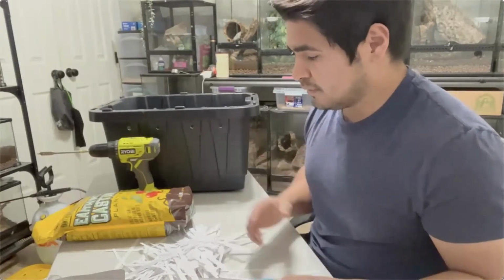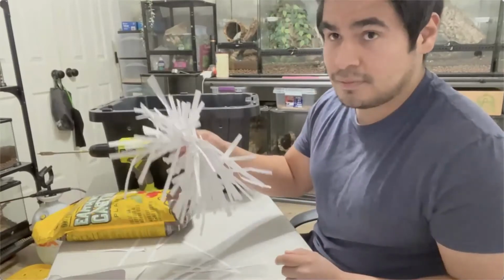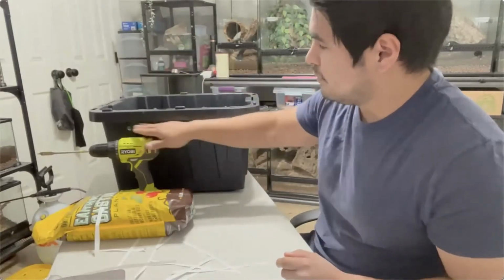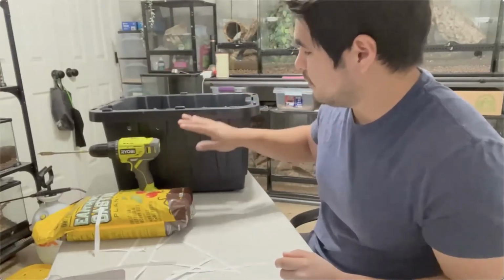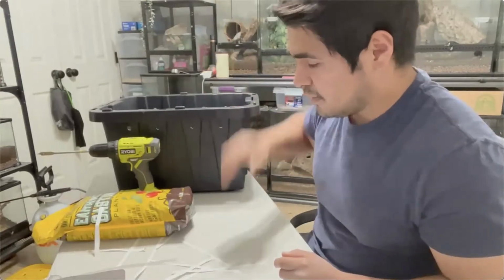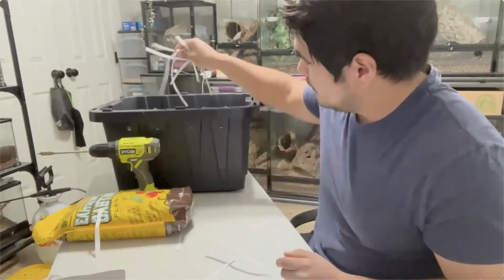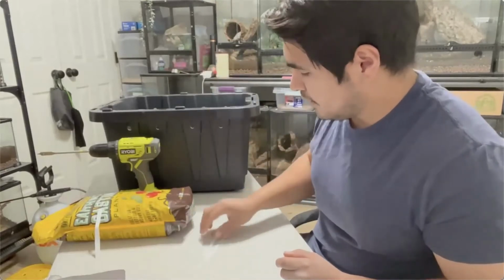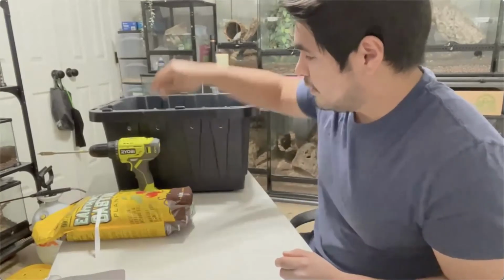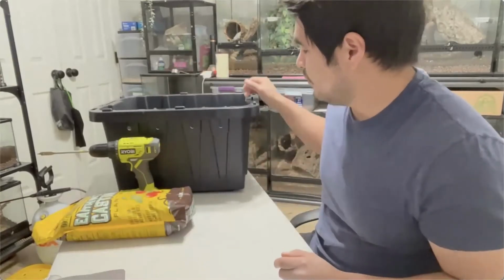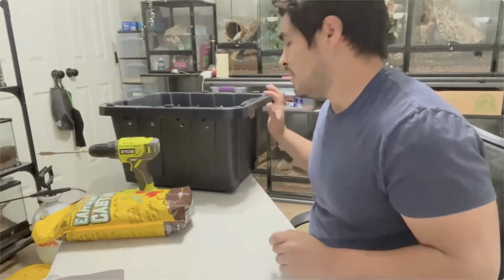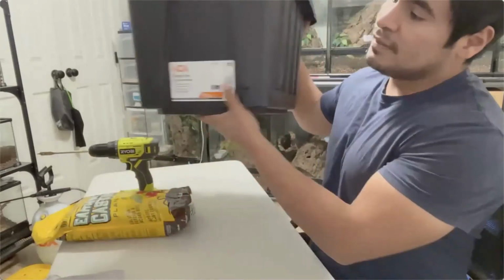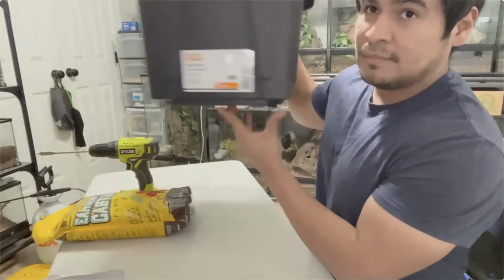So first things first, all I'm going to do is add my paper to the bin. Like I said, I've already pre-drilled the hole, so we don't need to do that. We've already kind of skipped that step. So it's a pretty easy setup that we have here. Now, I will mention one more thing. If you ever look up how to do this online, a lot of people will tell you that you're going to need some sort of drainage hole at the bottom.